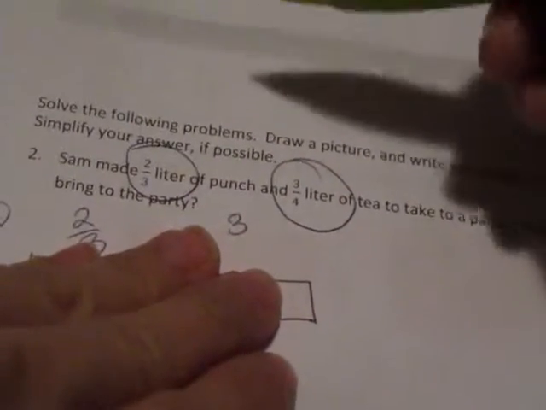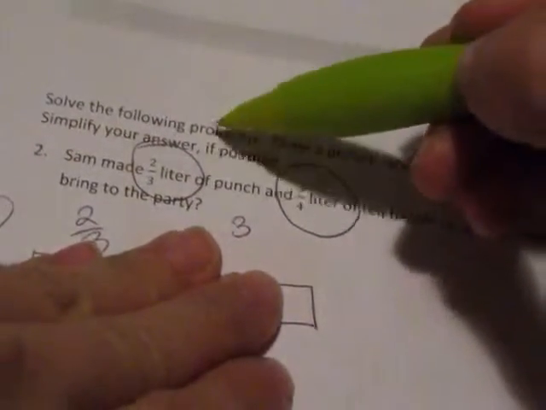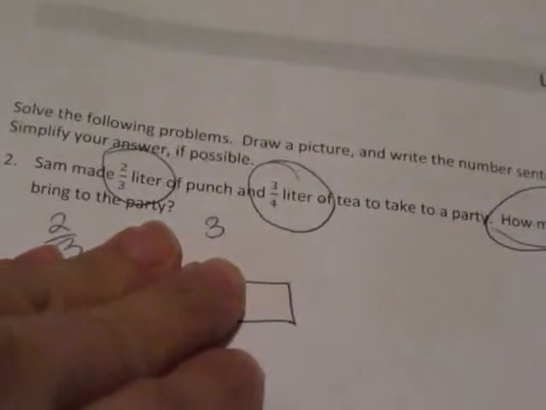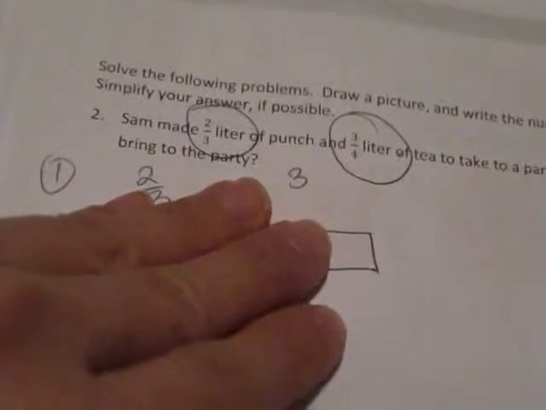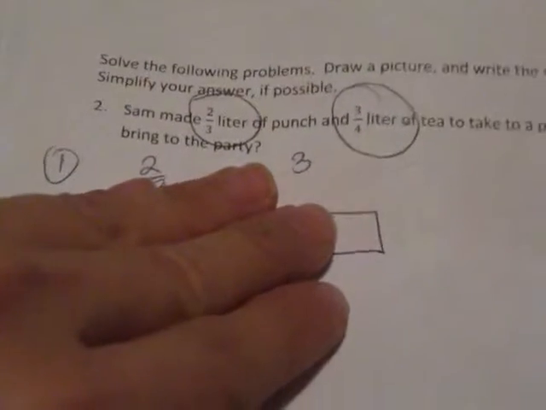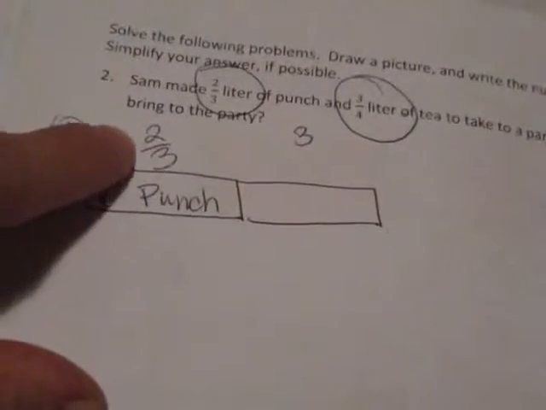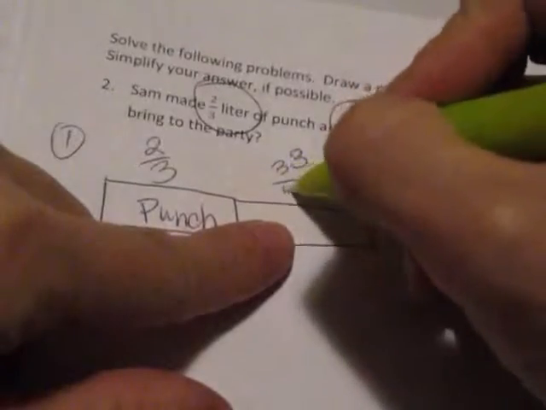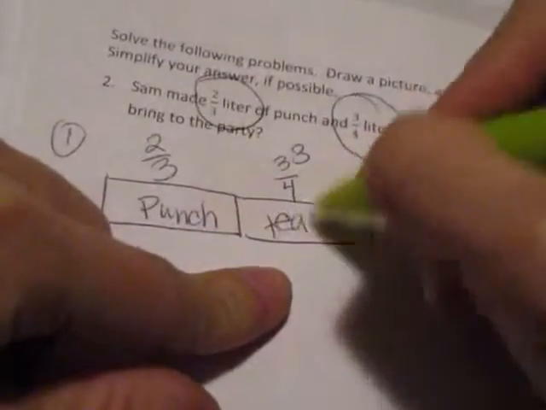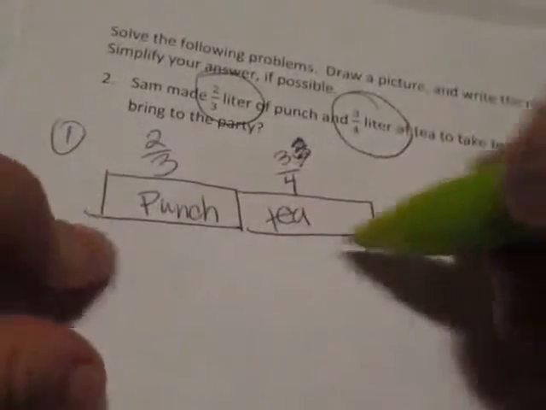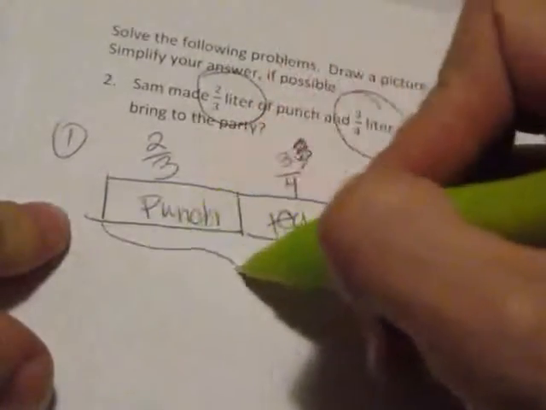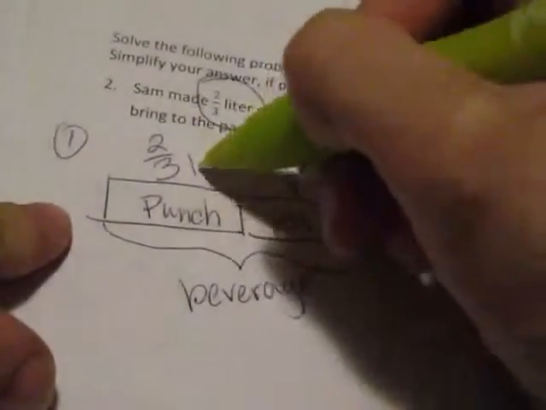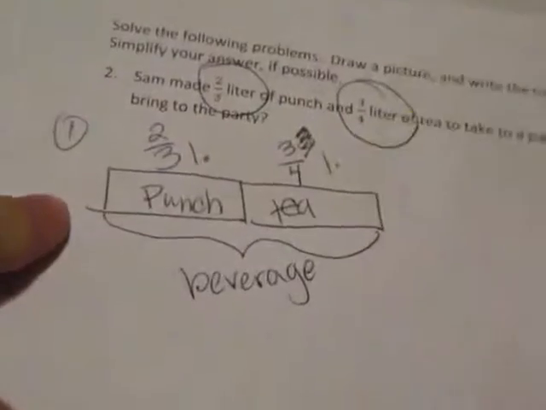And so I went ahead and I circled the numbers that I need, and they want to know how many he brought, so a total. Remember, in my class we have to do 4 things for every word problem. The first one is a tape diagram, so I started it for you. We have 2/3 punch, and they also brought in 3/4 tea. So all together, this would be how much beverage he brought, and these are liters, so you also want to have your units.